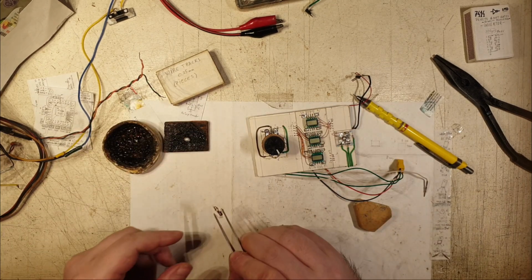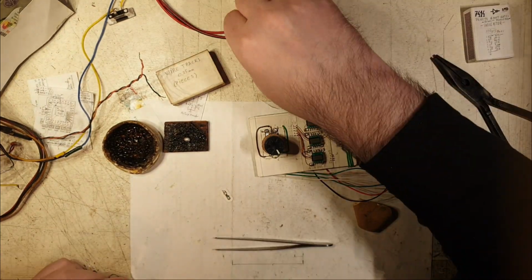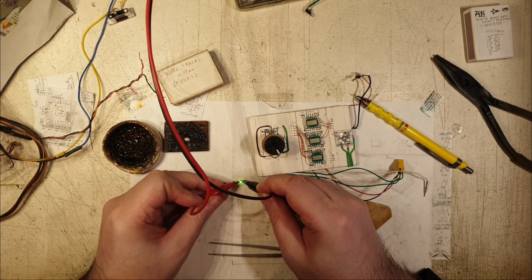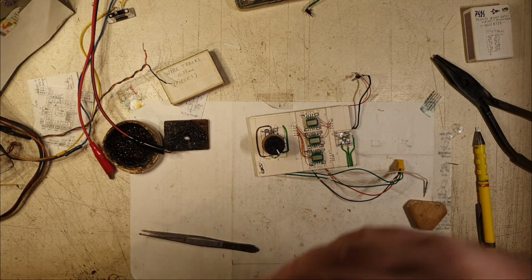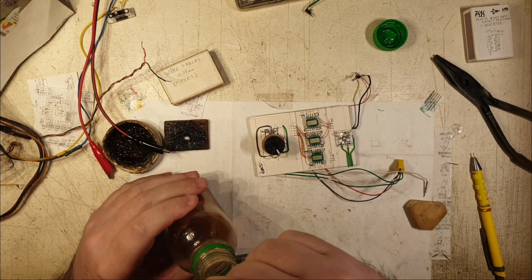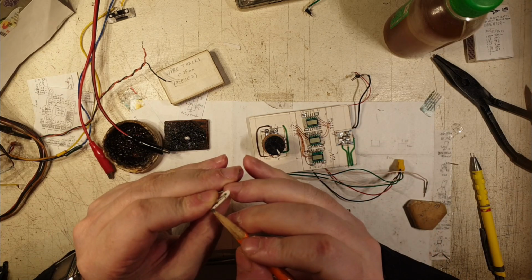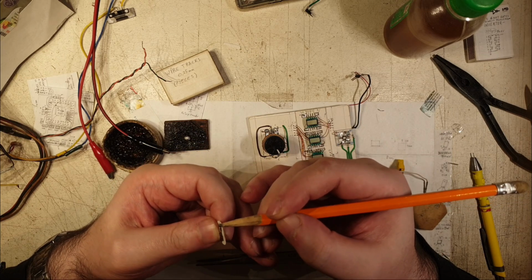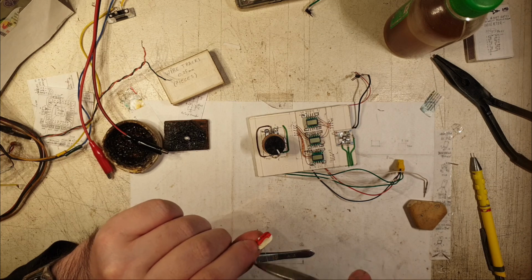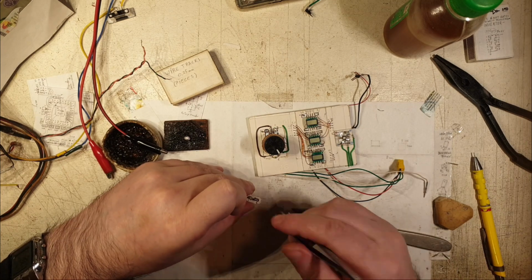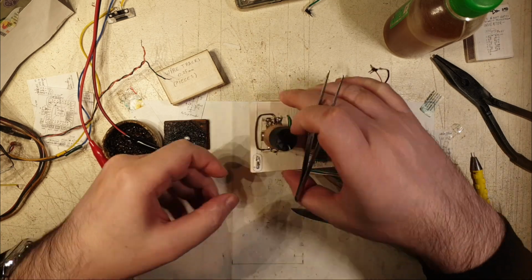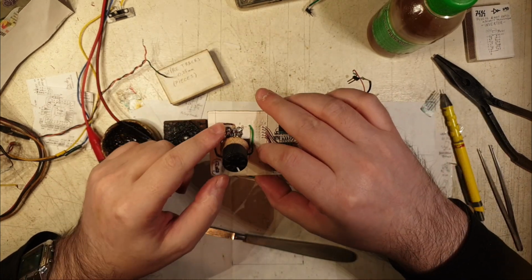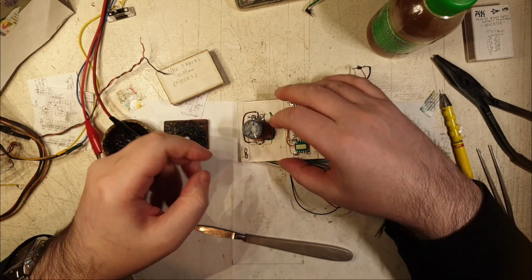Small little polarity test. If I remember right, this was negative. Yep. I believe I forgot to link that pin to the negative rail, which I can actually link from here, like that, like this.